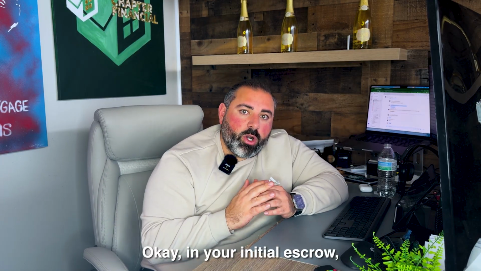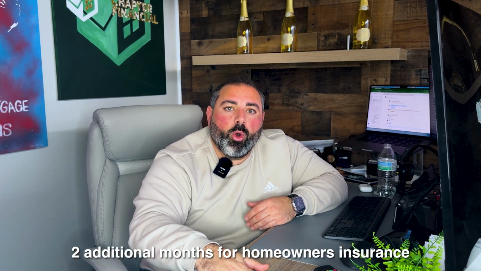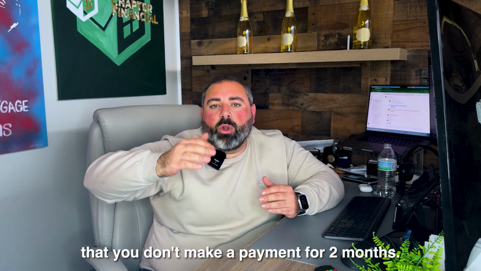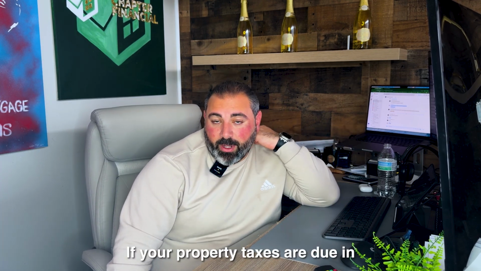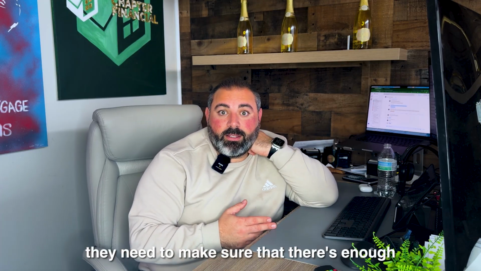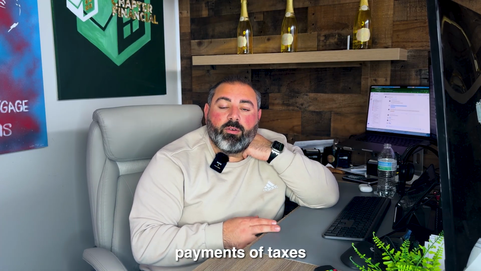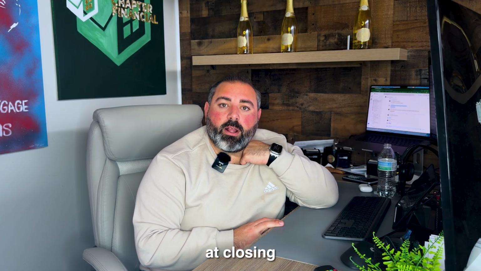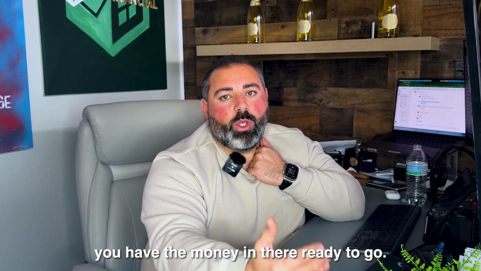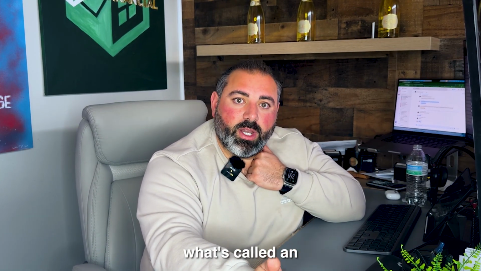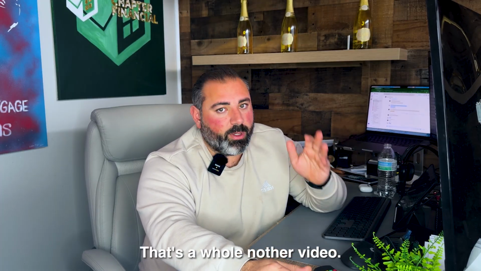In your initial escrow, they'll set aside 2 additional months for homeowners insurance in the event that you don't make a payment for 2 months post-closing, okay? Same thing goes with property taxes. If your property taxes are due in 6 months, they need to make sure that there's enough payments of taxes already included in your escrow account at closing, so that by the time your tax bill is due, you have the money in there ready to go. You don't want to have what's called an escrow shortage, then your payment shoots up. That's a whole other video.